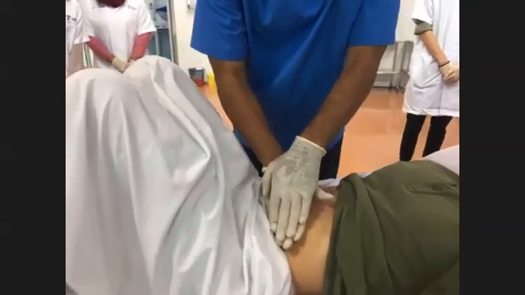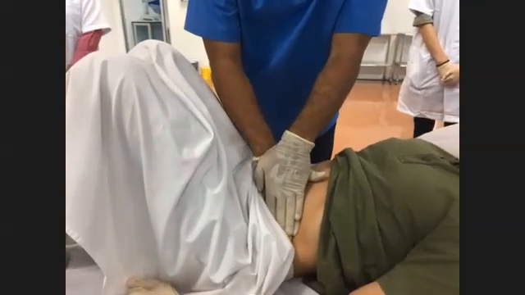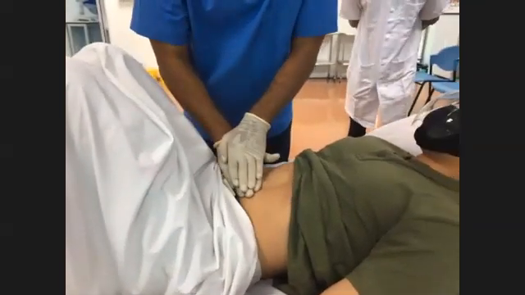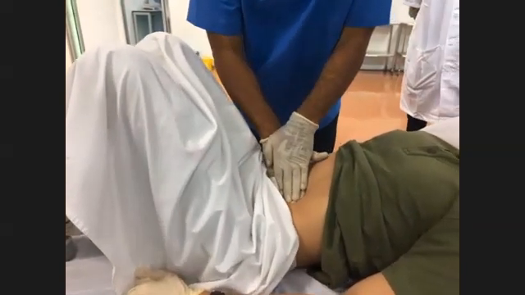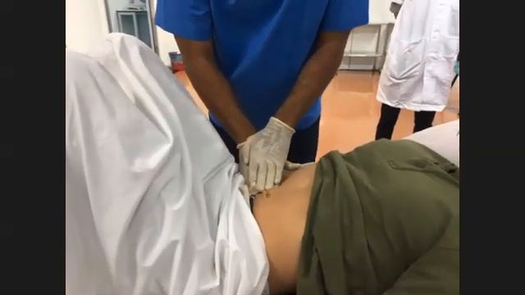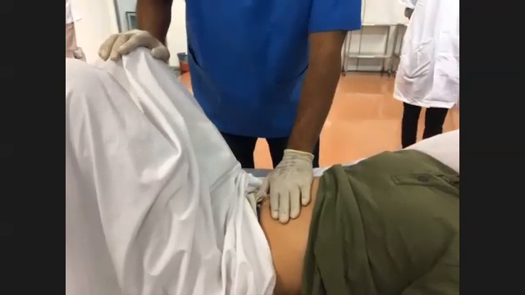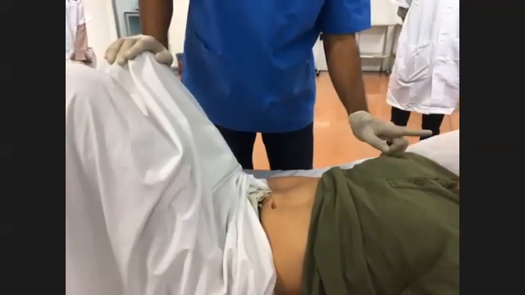exhale. People, move around to see it. Inhale, exhale. Inhale, exhale. Inhale, exhale. Do you see it? This is deep palpation. I did not push the anterior abdominal wall while he was inspiring. It was more towards the expiration that I did it.